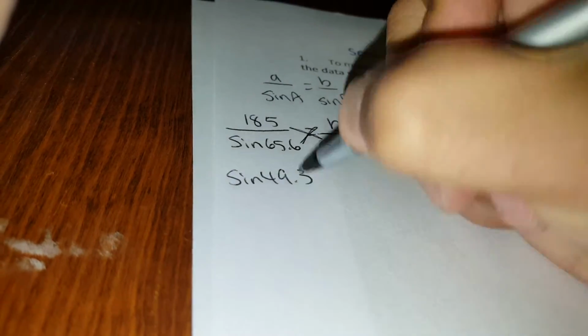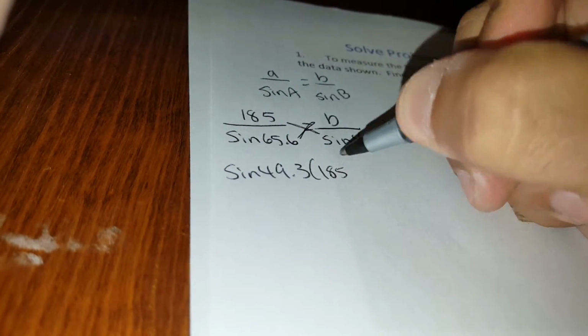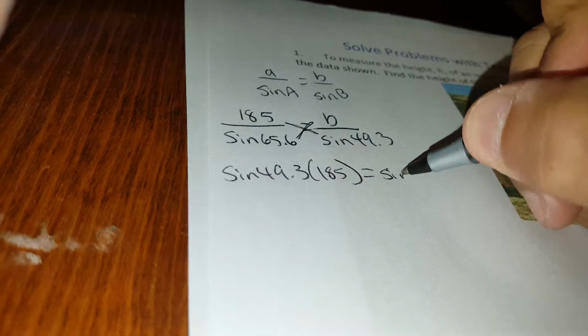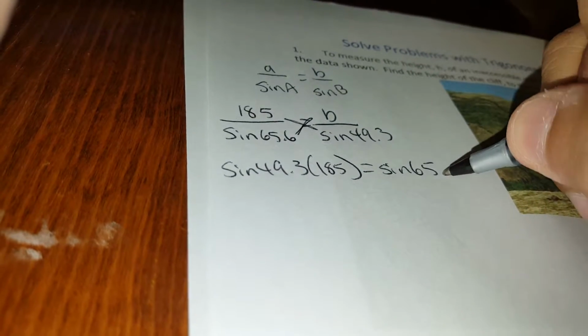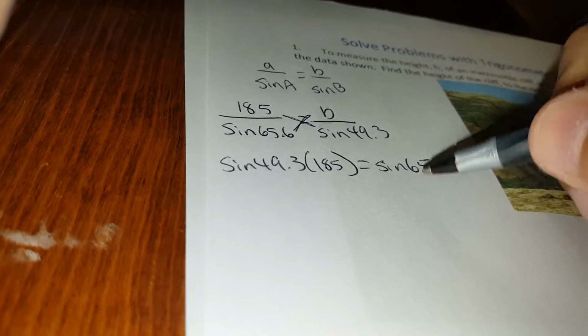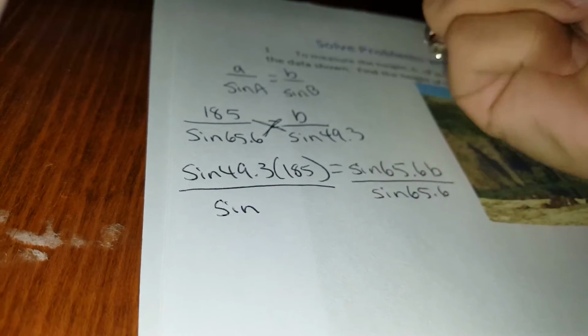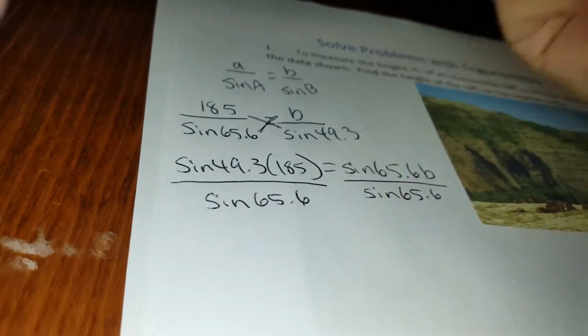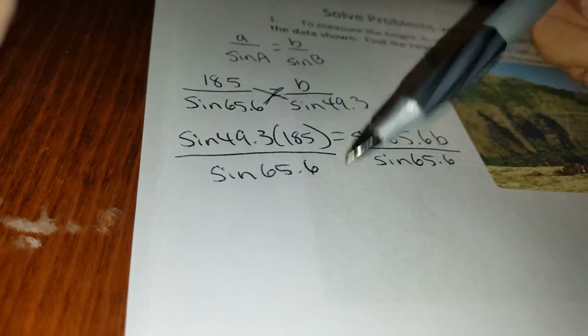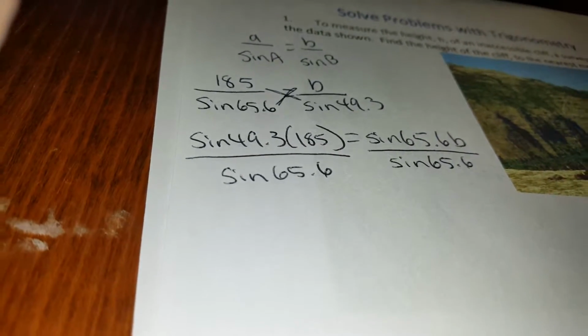So we talked about yesterday cross-multiplying. So we cross-multiply these and we cross-multiply these. So we're left with sine of 49.3 times 185 equals the sine of 65.6 times B. To isolate for B, we're going to divide both sides by sine of 65.6. Obviously, this is going to be quite a complicated calculation to put into your calculator, so just make sure that you're doing it properly.